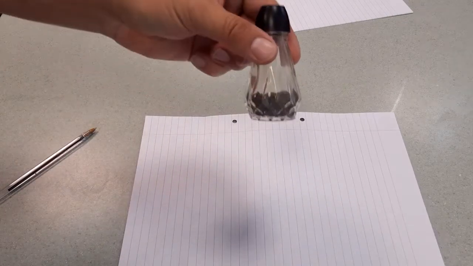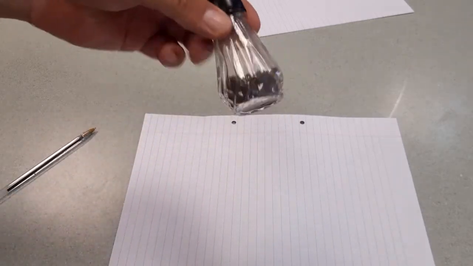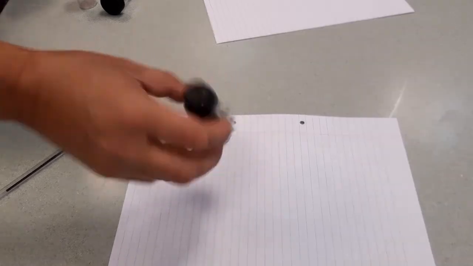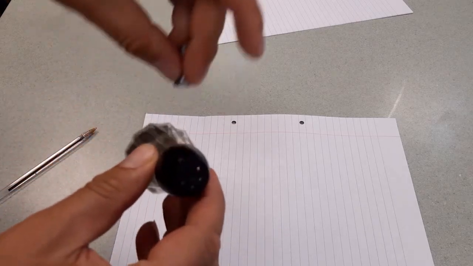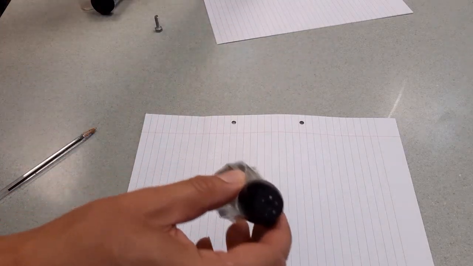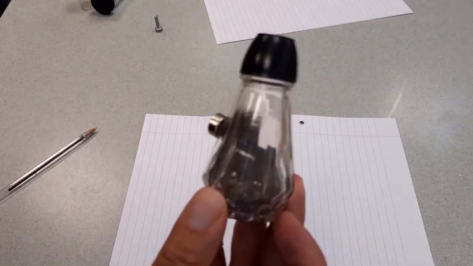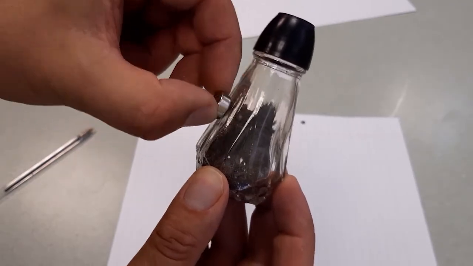Iron filings, so clearly ferromagnetic material, not magnetised, so won't attract my iron bar, or my bolt. They are, on the other hand, attracted by my neodymium magnet. Can you see them following the neodymium magnet up the sides there and chasing it around?